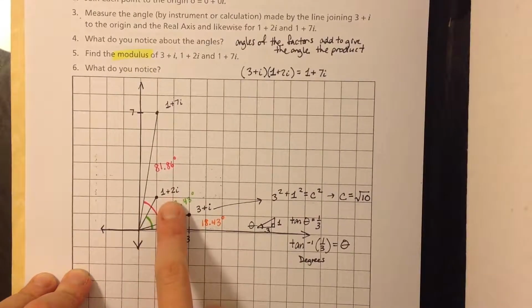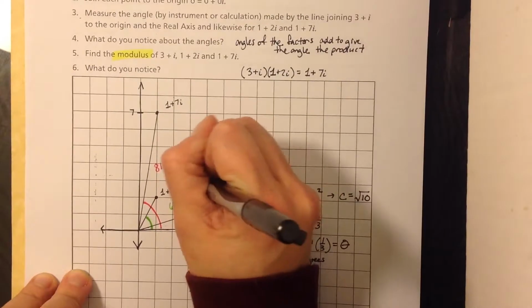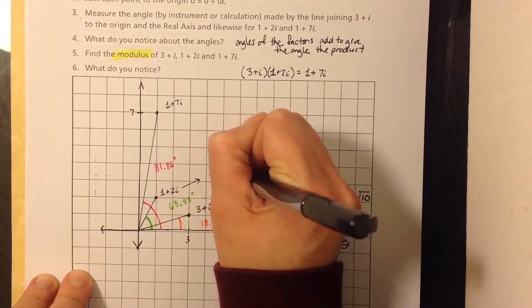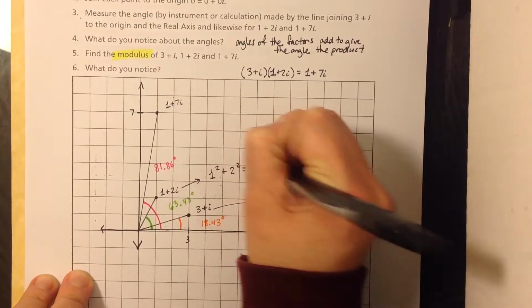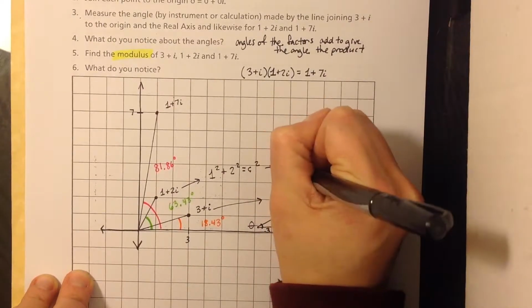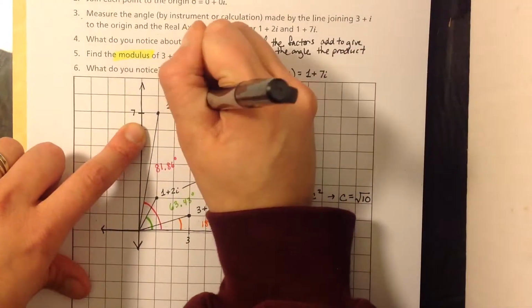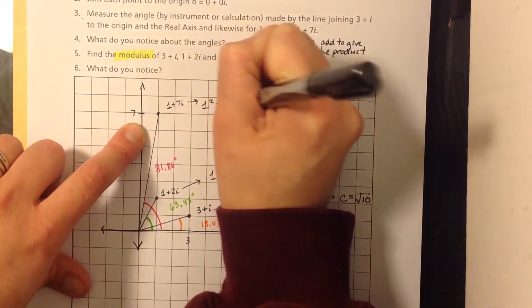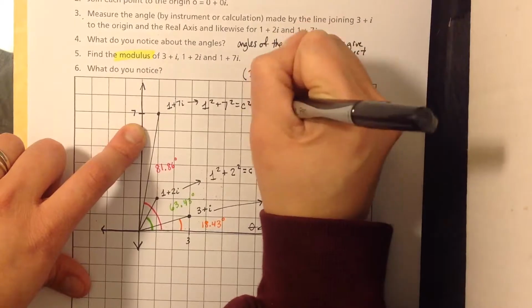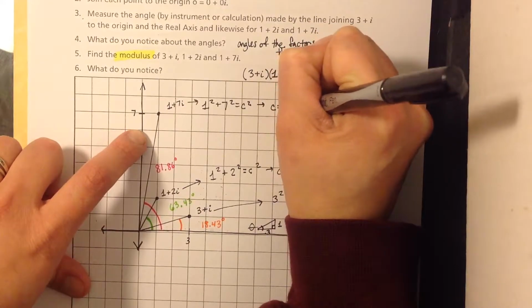Going to the next one, I have 1 plus 2i. I'm going to do the same thing. I want to know what is the length of that black line on this little triangle if it was 1 wide and 2 tall. So I have 1 squared plus 2 squared is supposed to give me c squared, and I figure out that my modulus on this guy must be the square root of 5. So then, my final one, my answer, I have 1 plus 7i, so to get my modulus, I'm going to do 1 squared plus 7 squared is c squared, which tells me that my modulus on this guy must be the square root of 50.